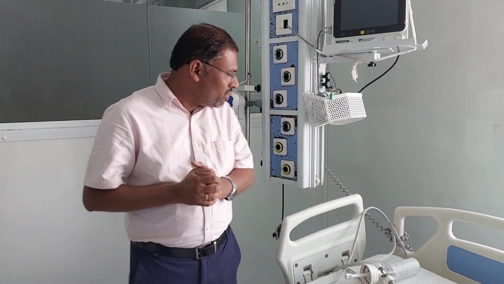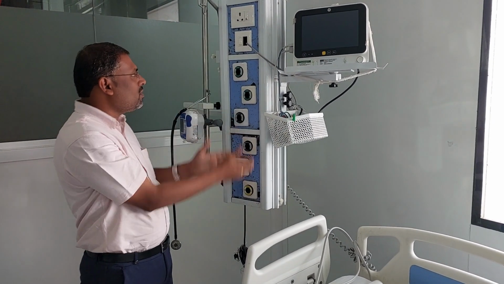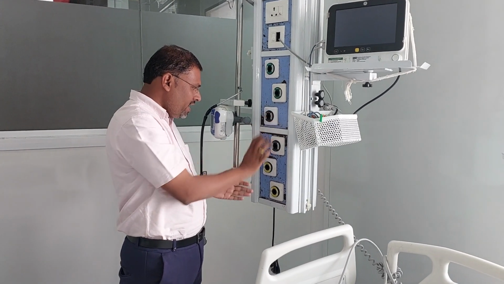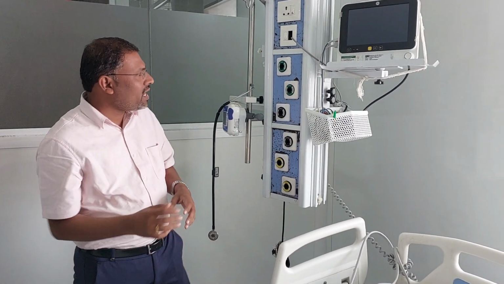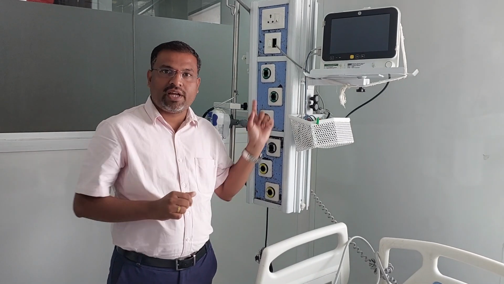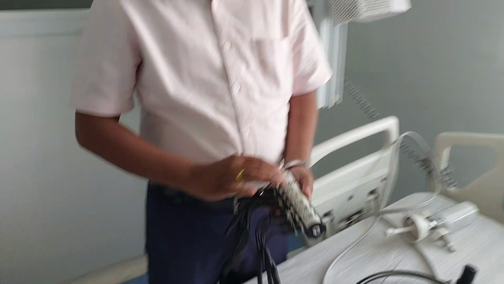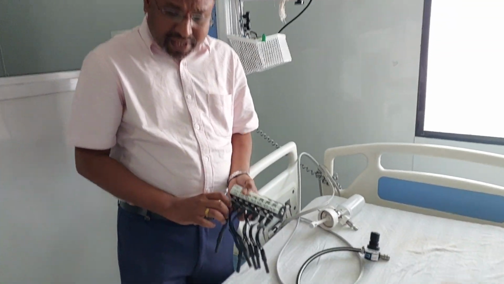So to avoid such things, we check the quality of gases at the end point in the ICU. Right now we are in the ICU. This is the pendant through which you get oxygen, air and vacuum. Today I am going to tell you how to make the quality check of the oxygen at the end. Come close. This is a Dräger kit, right?